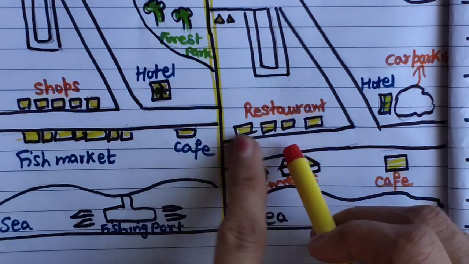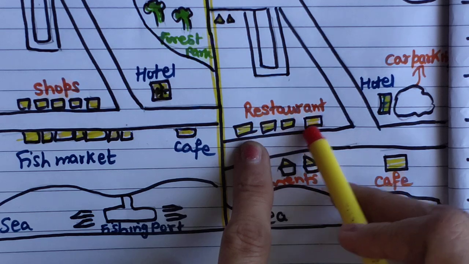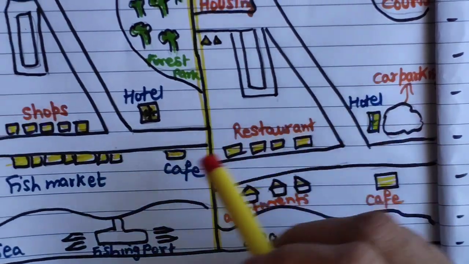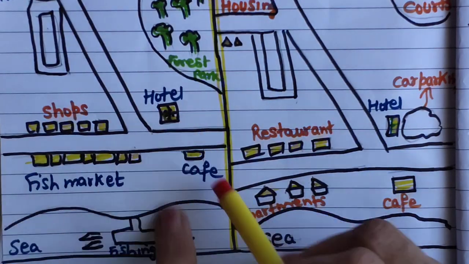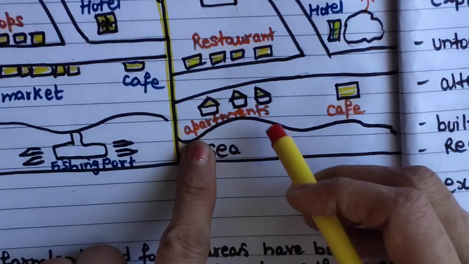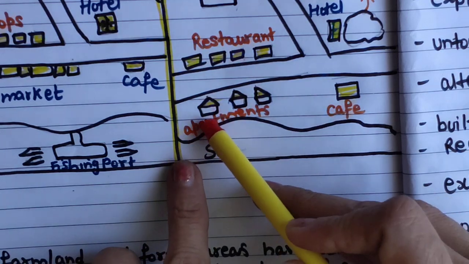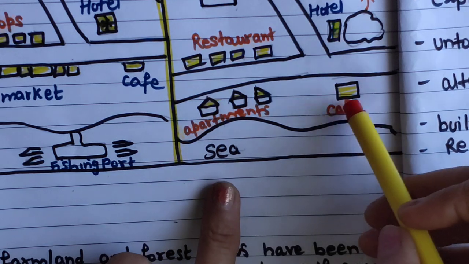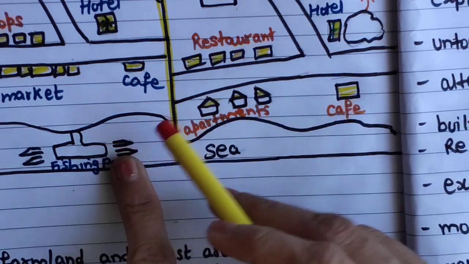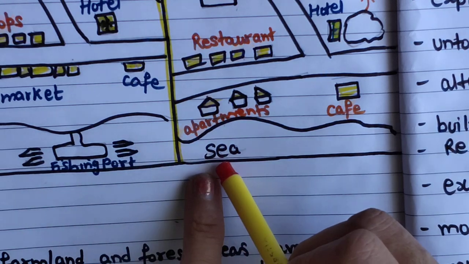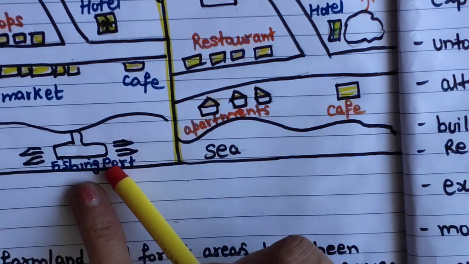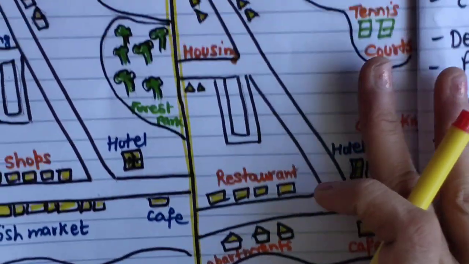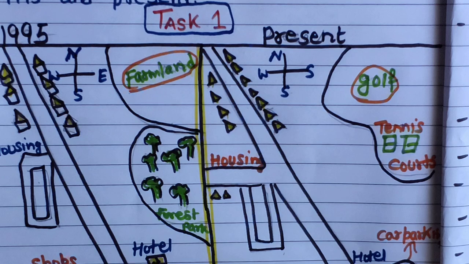So instead of shops, they have converted all the shops into restaurants, and along with hotel and car parking, they have added this facility. Earlier it was only hotel. And yeah, you can see along this road they have added apartments, and the cafe they have not touched. The cafe is the same as it was in 1995. And in the sea, they have changed something, like they have removed the fishing port area. Only that is the natural area they have seen. Now these are the changes you can see here.